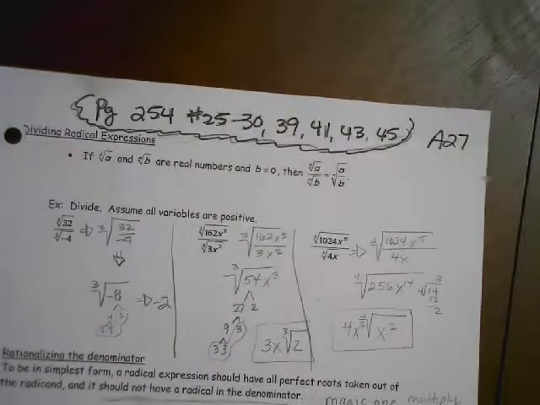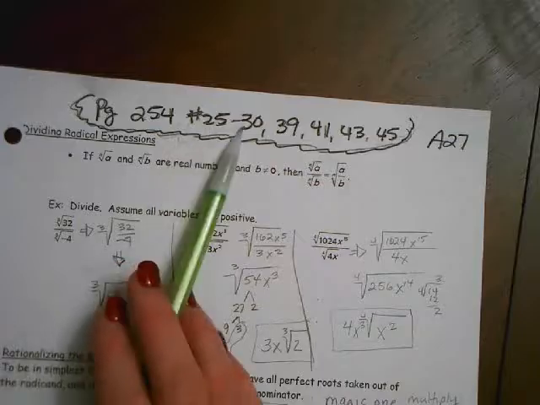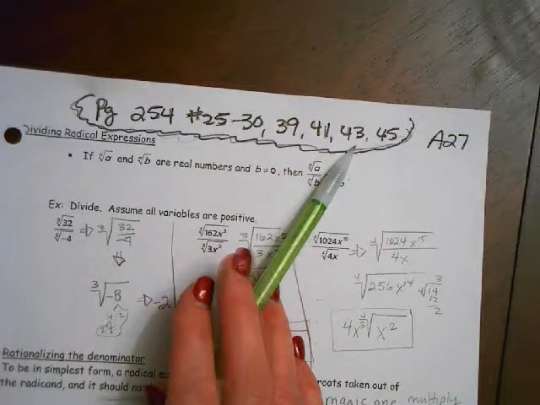So your homework then is going to be page 254, numbers 25 through 30, 39, 41, 43, 45.